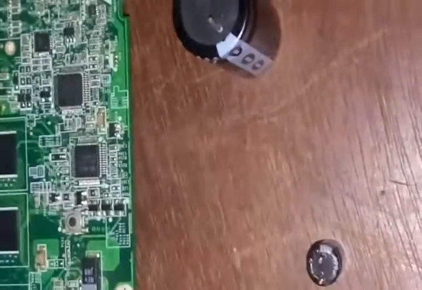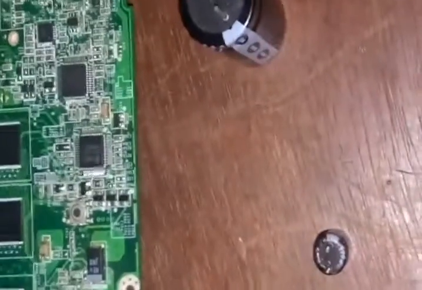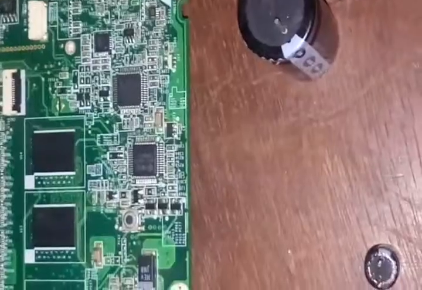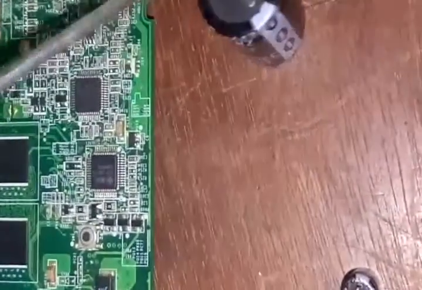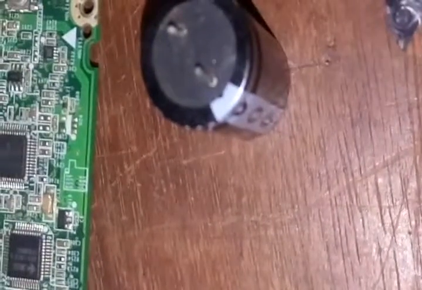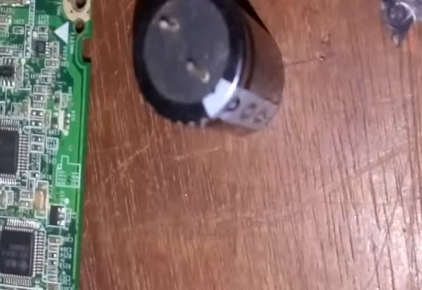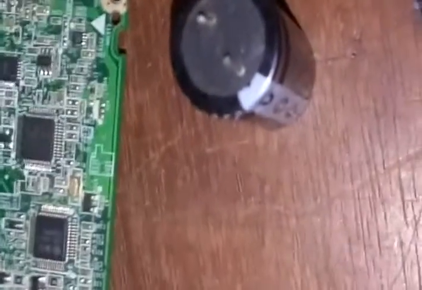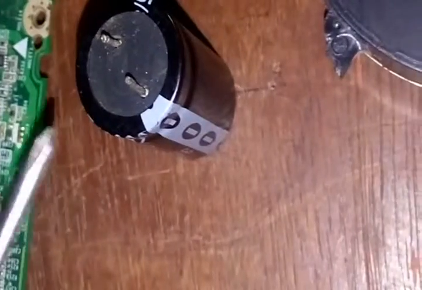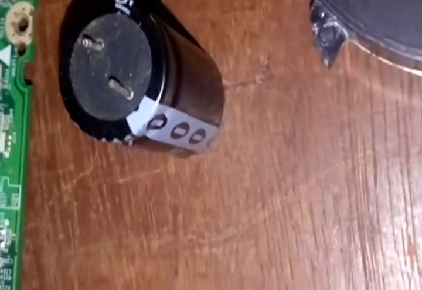We have various capacitors of different sizes and shapes on boards, on desktop boards, on power packs, and the likes. But the one you can see on my table is a filter capacitor. In the last slide I showed you two major types of capacitor, the non-polar and the polar.